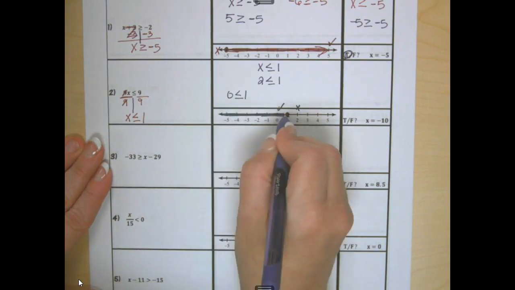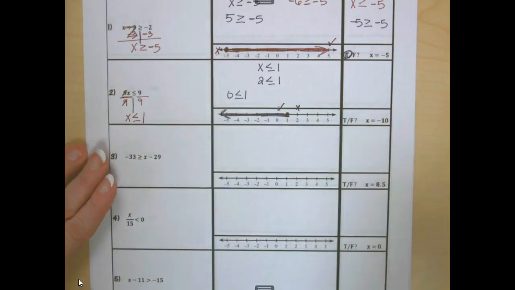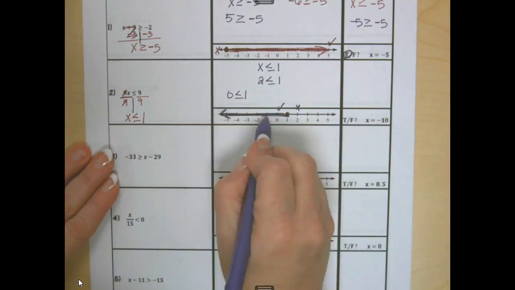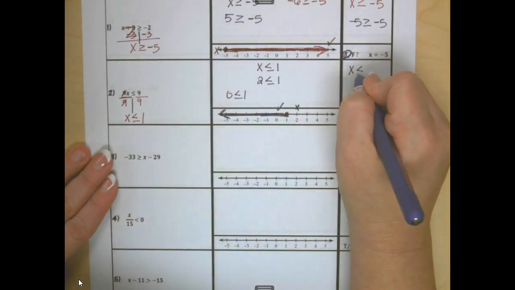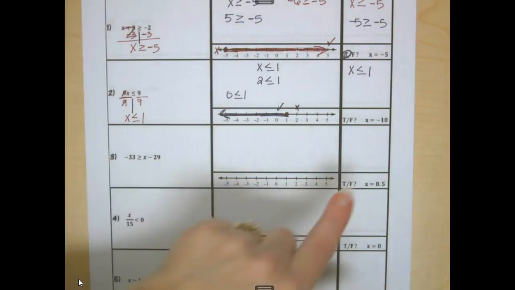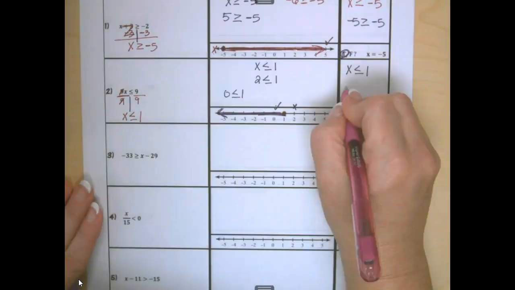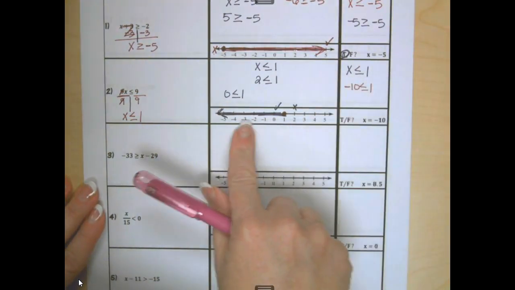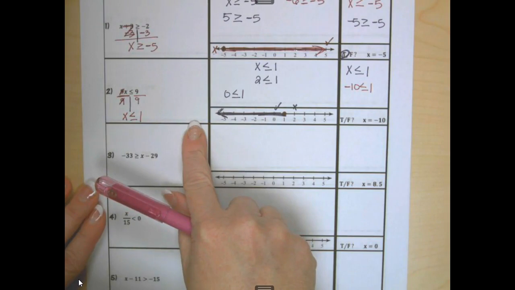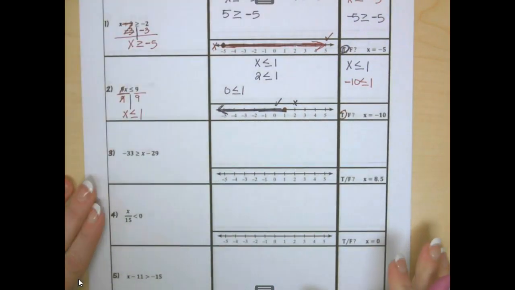So all these numbers, and it continues. You can continue shading in, but let's just shade in a little bit. X is less than or equal to 1. They're wanting to know if negative 10 will fit in that area. Negative 10 is less than or equal to 1. If I had continued shading, I would have hit negative 10. So this is a true statement.